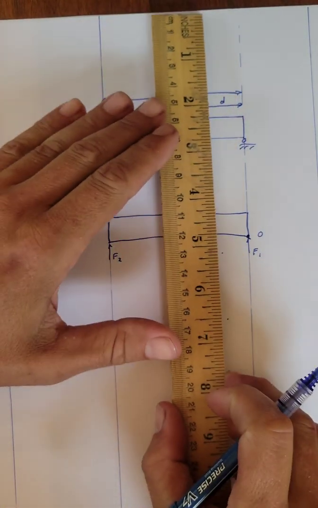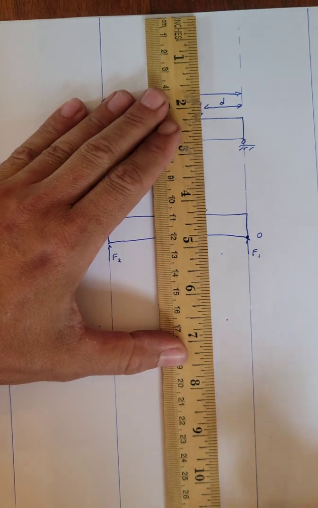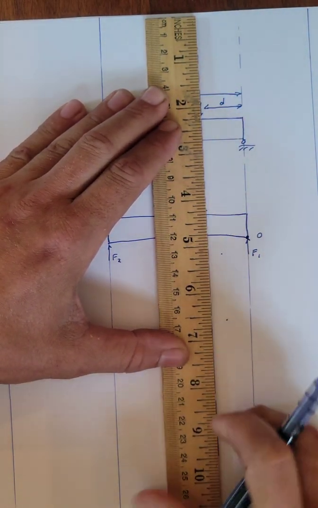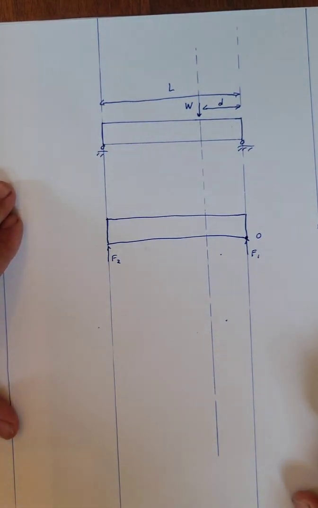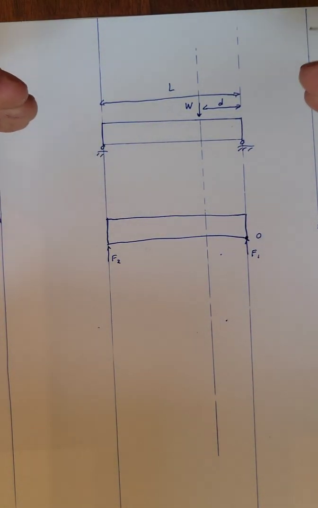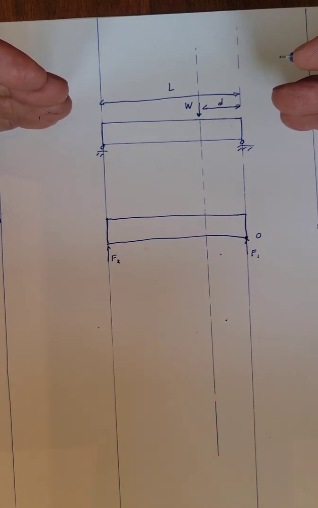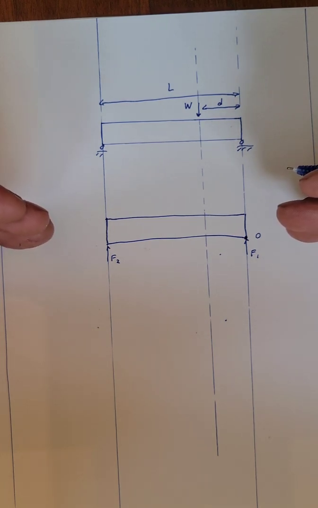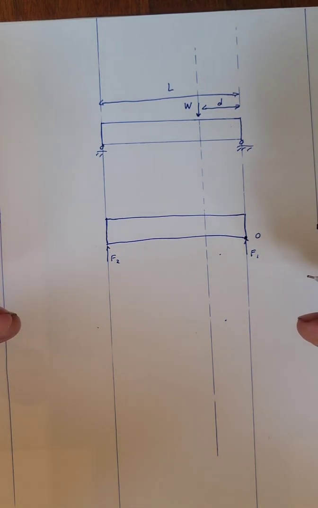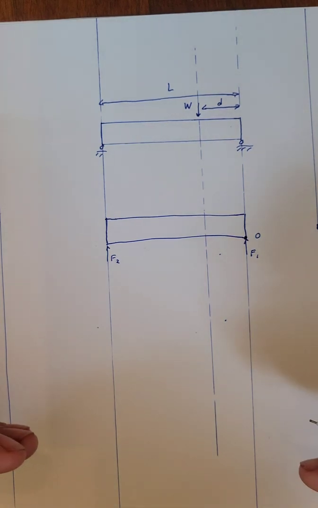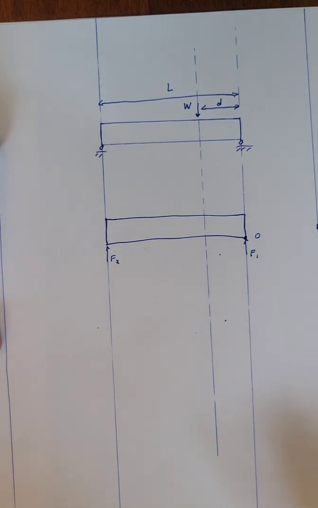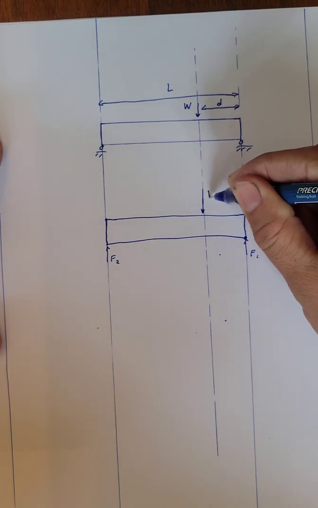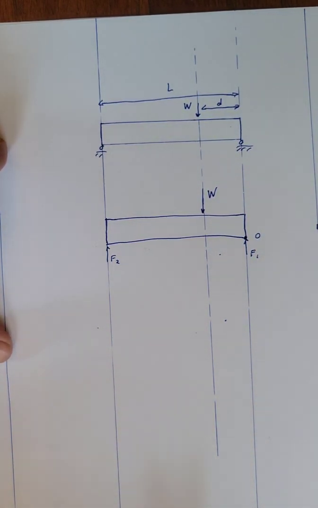I'm going to draw now a dotted line here. Now, you can kind of see as I'm constructing this analysis, I'm just starting with the picture of the beam, and right below that, I'm doing the free body diagram. You'll see right below that, I'm going to construct the shear force diagram, and then below that, I'm going to construct the bending moment diagram. So we'll add W to this drawing here, right?